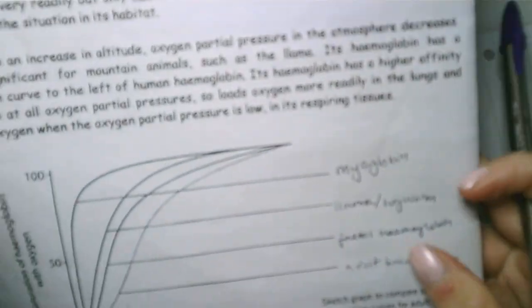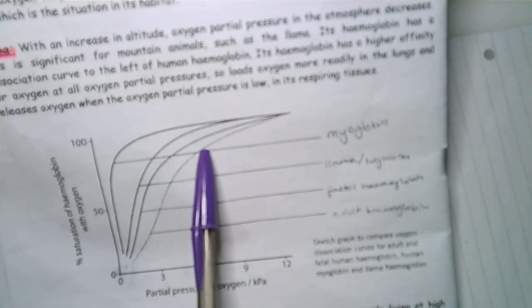Myoglobin is a muscle protein, and its oxygen dissociation curve is far to the left of hemoglobin. So you have a graph here. You can see partial pressure of oxygen and percentage saturation of hemoglobin with oxygen. So this would be adult hemoglobin. The saturation increases at a high partial pressure, and as you move along, that would be the fetal hemoglobin.